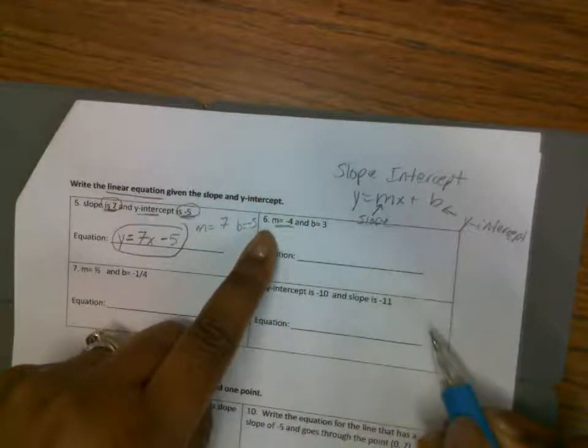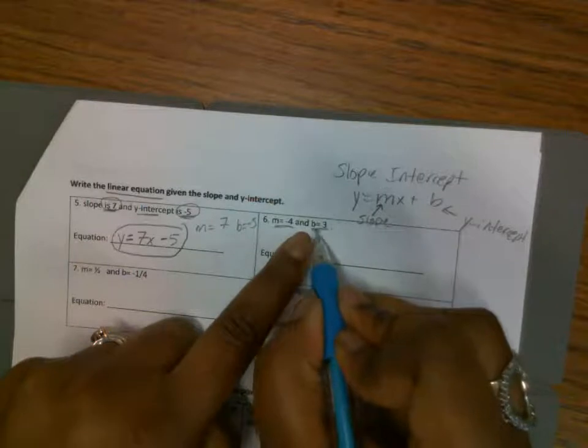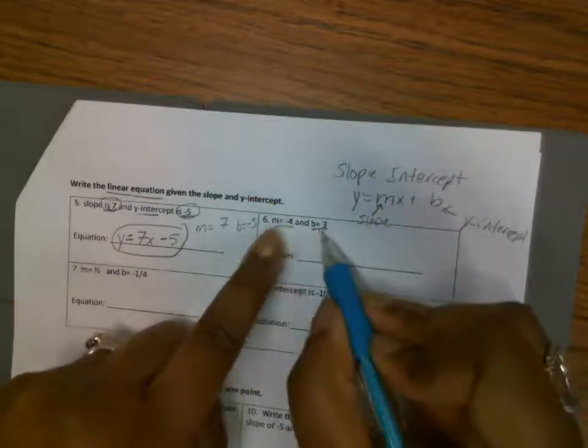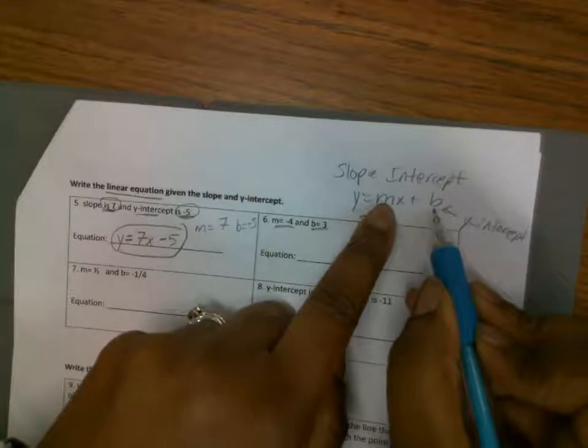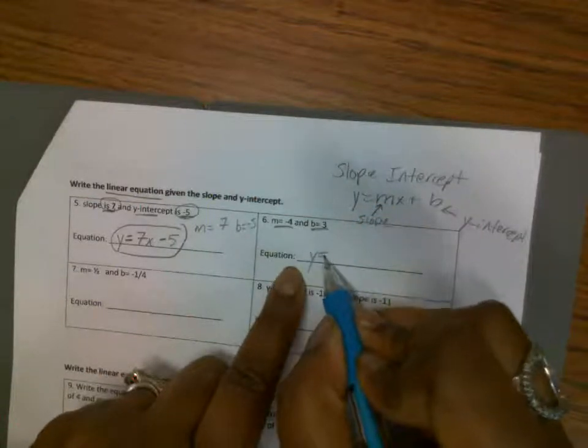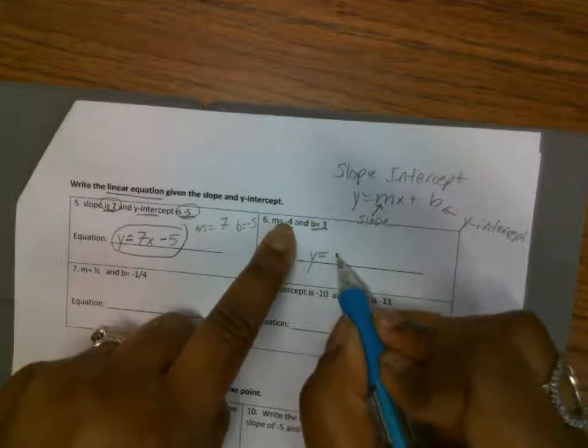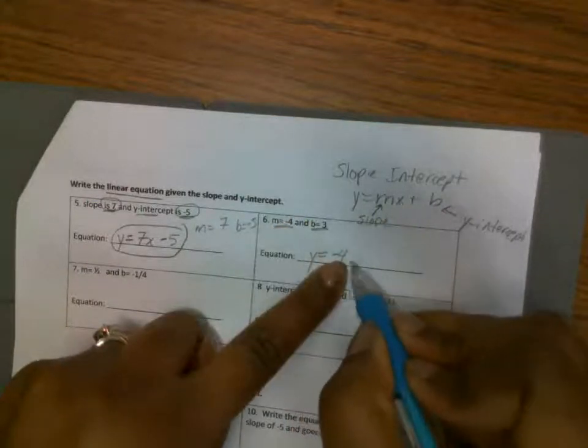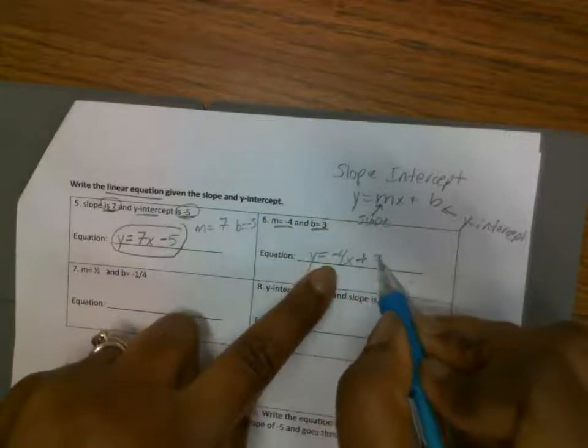Okay, so now I'm going to do the same thing here. My m is negative 4, which is my slope, and my b, my y-intercept, is 3. So I'm going to substitute these values into this form. So this gives me y is equal to m, which is negative 4, bring down my x. B is a positive 3, so I'm going to put plus 3 because it's a positive 3. And this is my equation. Any questions about that? So now you're going to do 7 and 8. I'm going to pause for the calls.